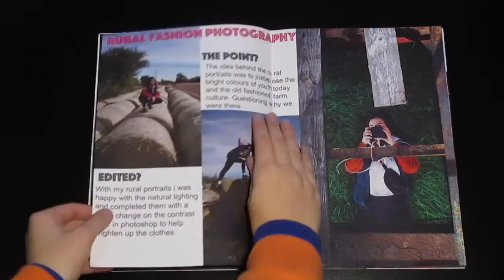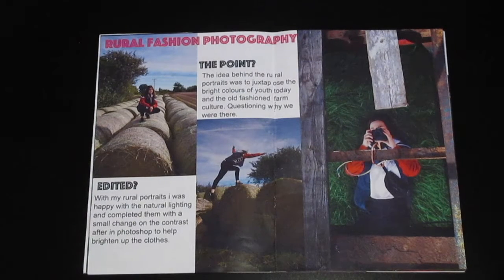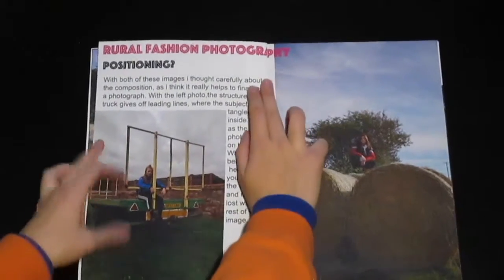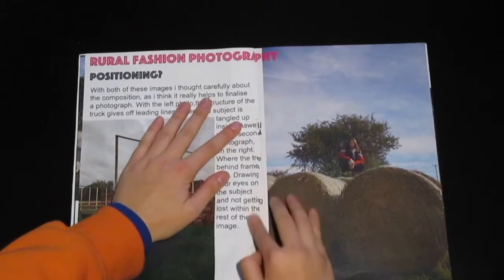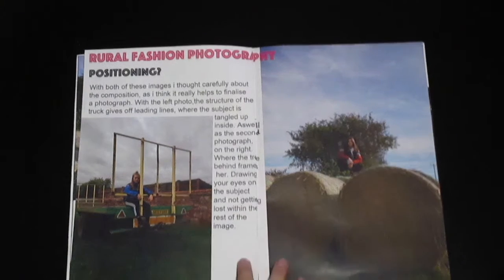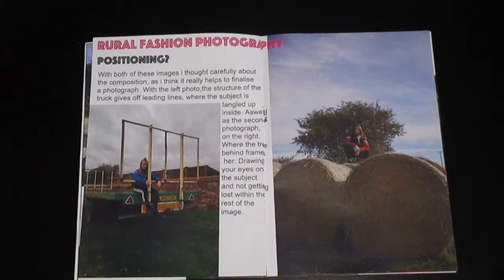For my first page of rural fashion photography, I placed 3 photos together with the same outfits and area, where I contrasted the bright youth fashion of today with old-fashioned farm and rust. However, with my other set of rural fashion photography, I focused more on the composition of the images, as the left image has a key use of leading lines, and the right has a frame around the subject inside the camera frame, sending your eyes to the person and their outfit.